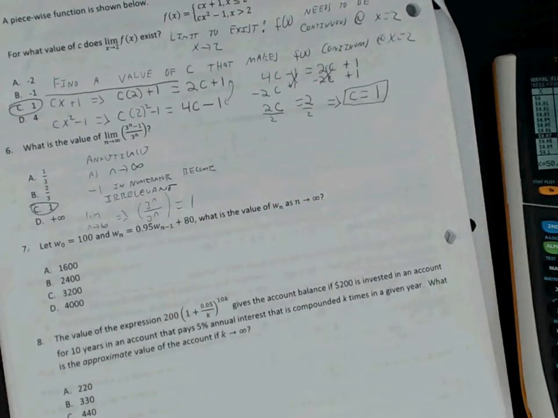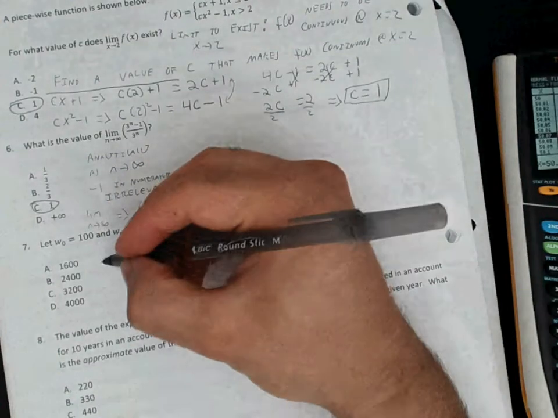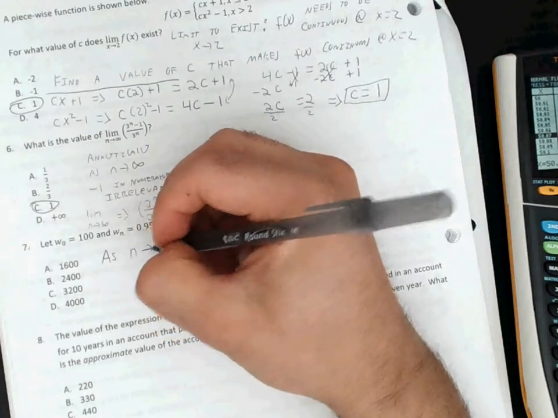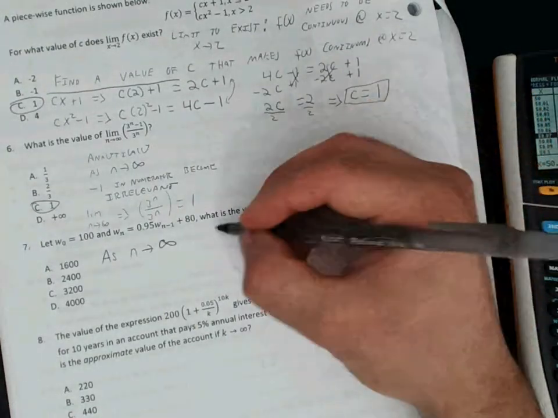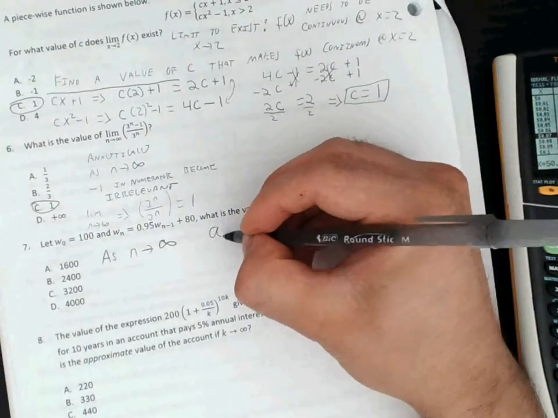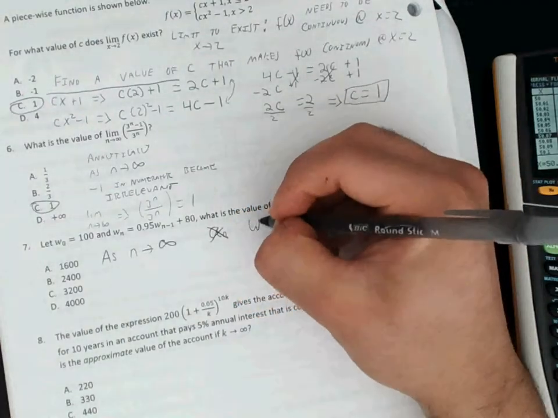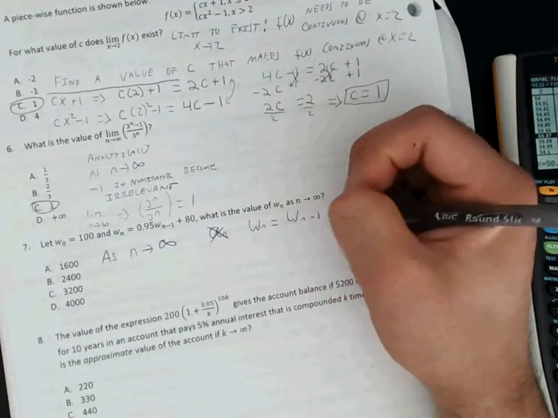So, one thing that we have to know is that as n approaches infinity, wn is going to be equal to wn minus 1.